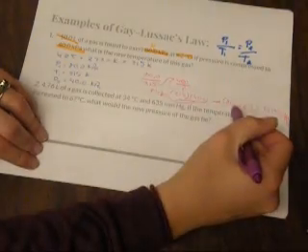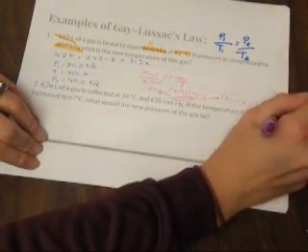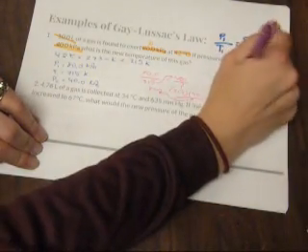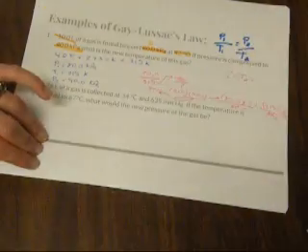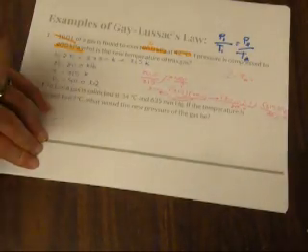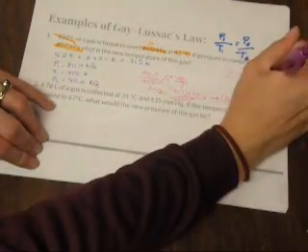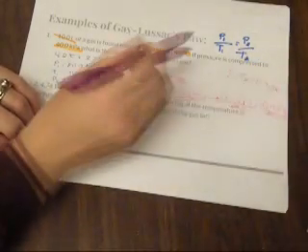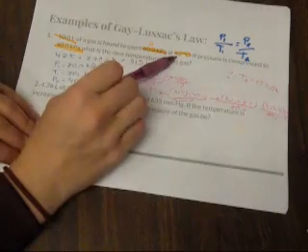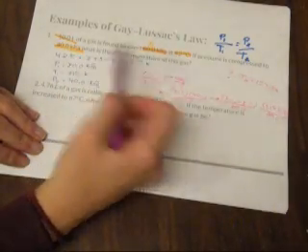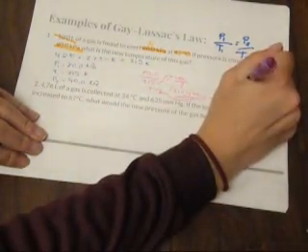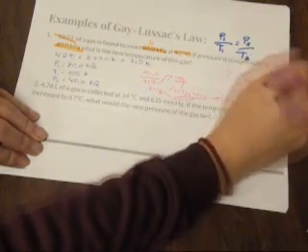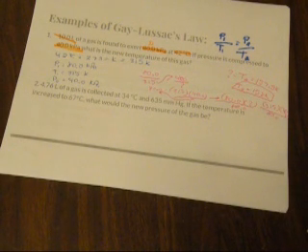So now we have to divide by 80.0, and our question mark, which is our temperature 2, equals 157.5 K. And if we're looking at sig figs, we don't really go off of temperature, so we're going to be using 3 sig figs, which our T2 is 158 K. And there is our answer.